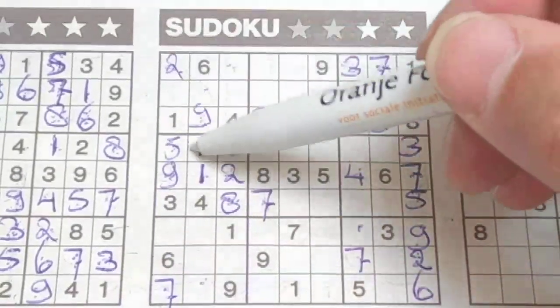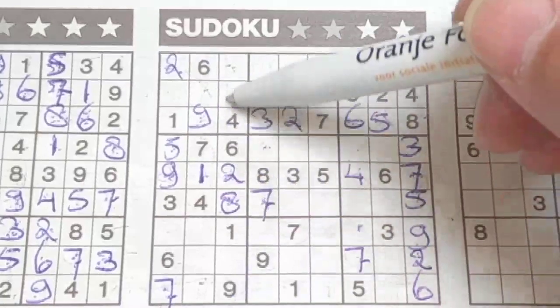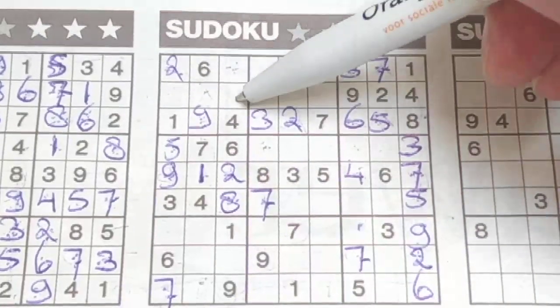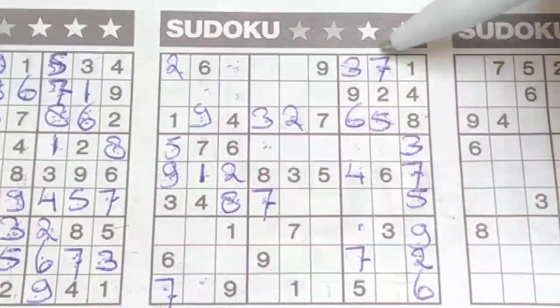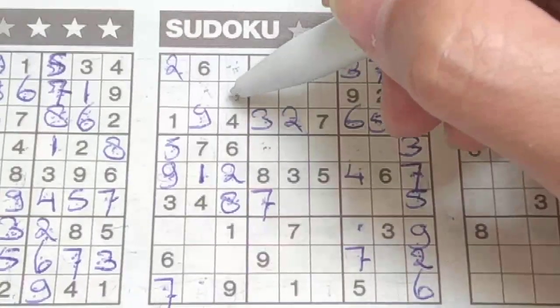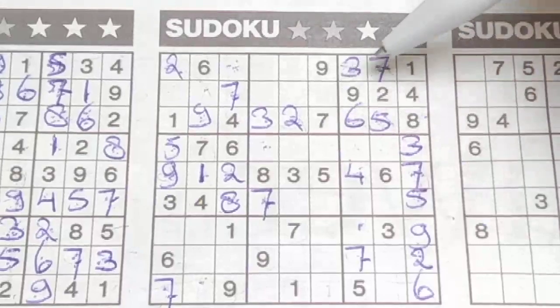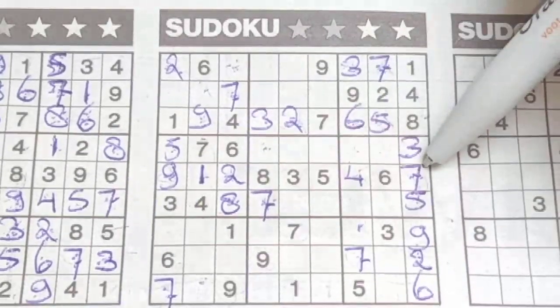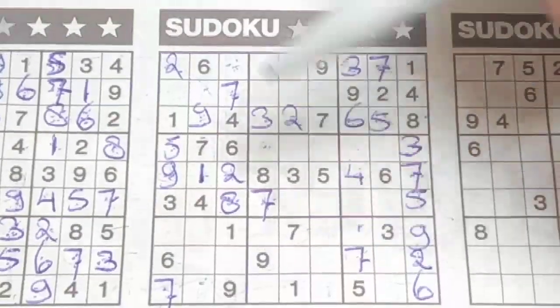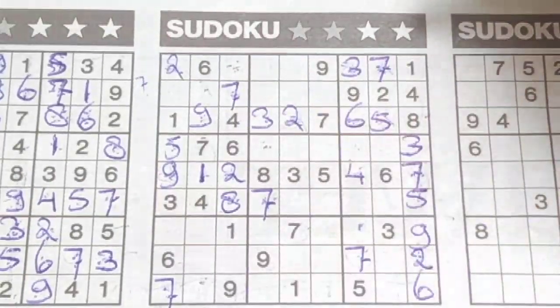7 in the first column, 7 in the second column. So in the third column, the only 2 places for the 7 should be here or there. But I see here 7. No 7 there. 7 should be here. And all the 7s are used, I can see. Yes. All right.